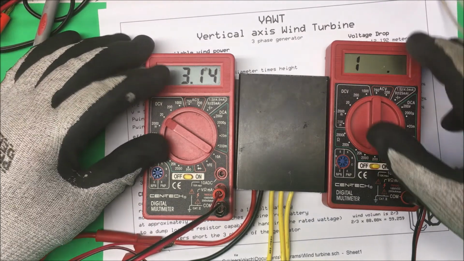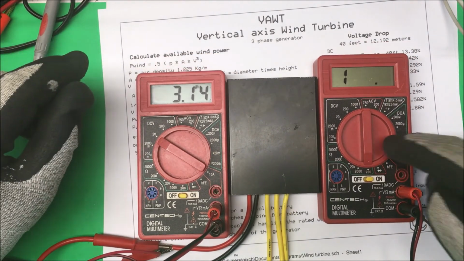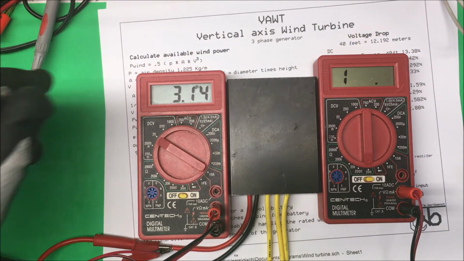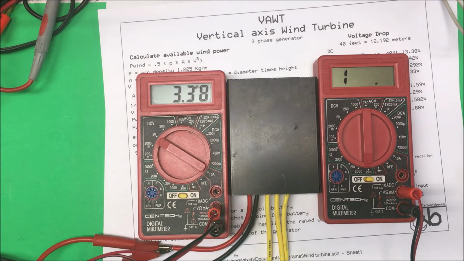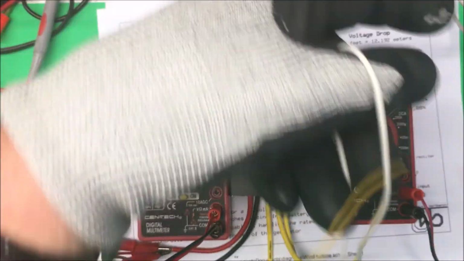There we go, so we got 3 volts on there. This is on ohms here, and if we crank up the voltage, if you can see that, 5 volts, 6, 7. We'll see when this side here should short out.